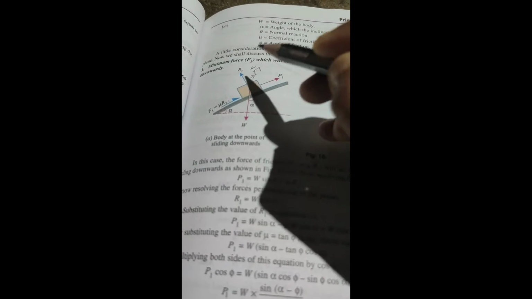So when the body is at a point where it is about to move downward, a friction force will act upward. Okay, and that's why the direction of the friction force is upward. And again, what we want to find: since the body is trying to move downward, we want to resist this movement. So we apply a force, and the direction of that force will also be upward.